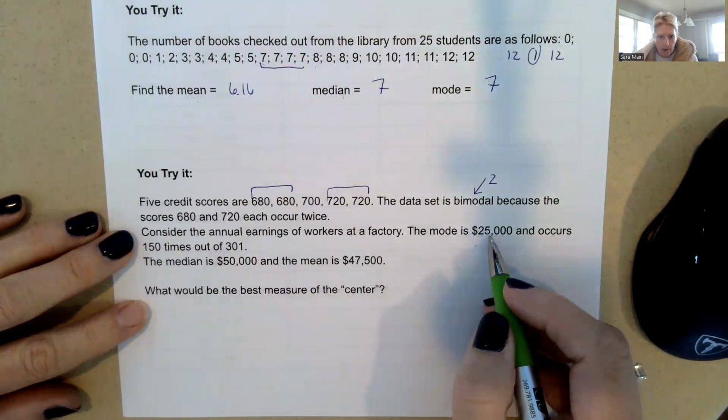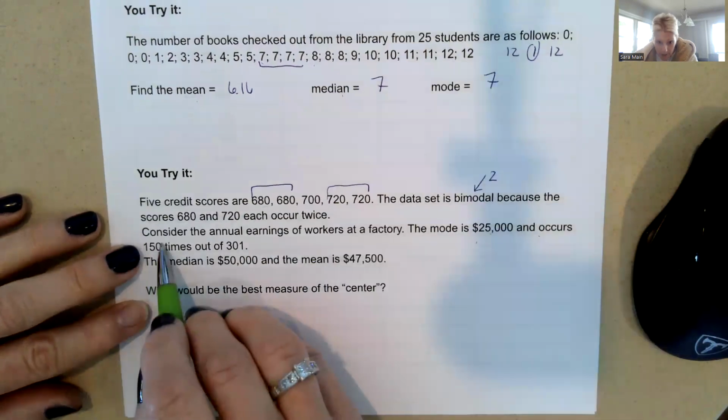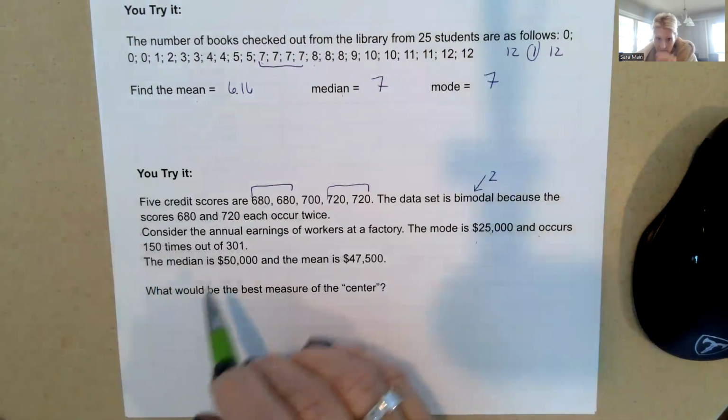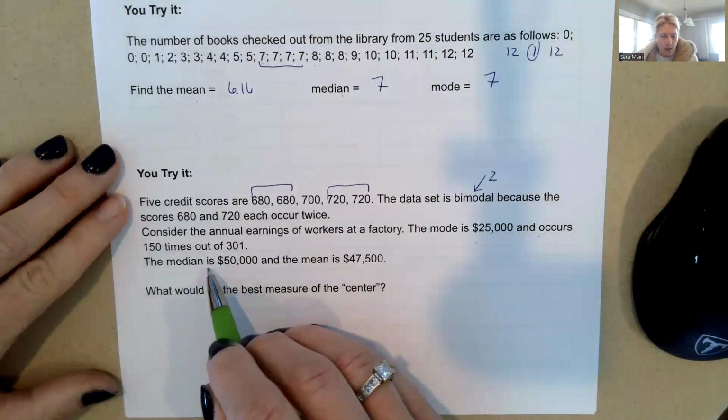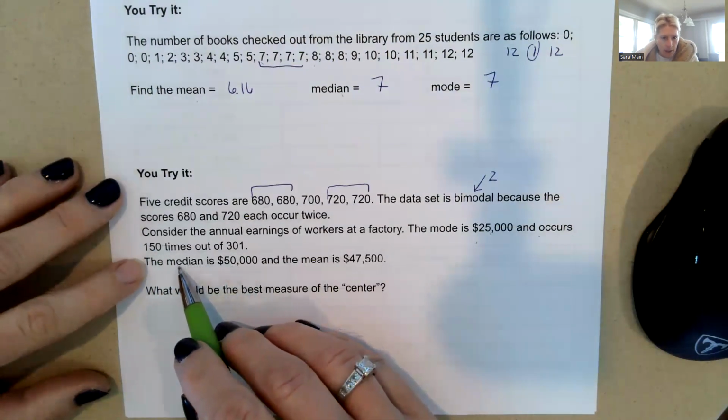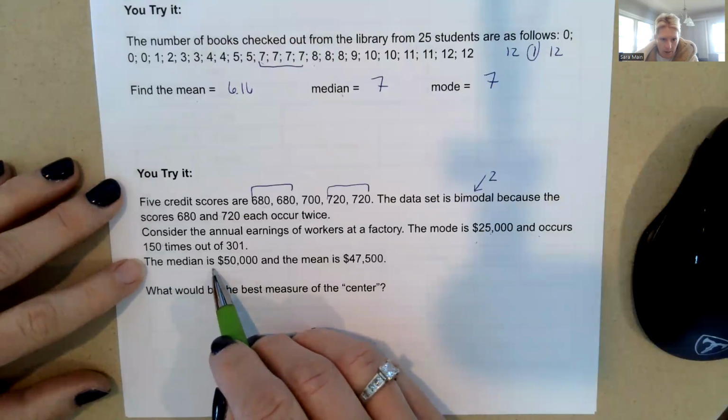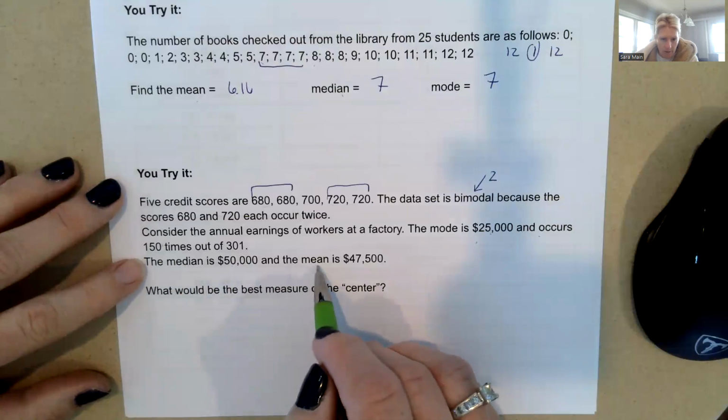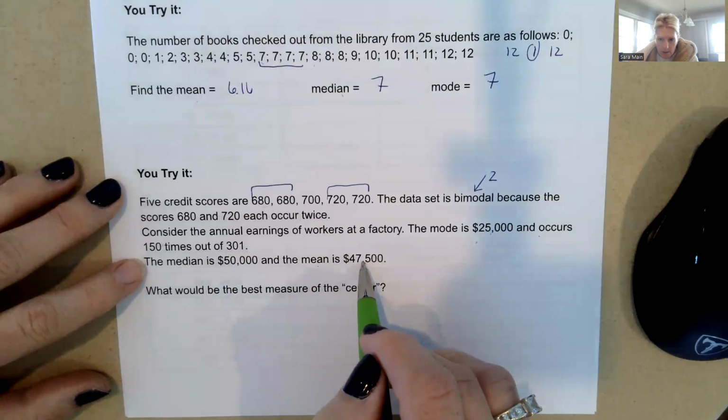So the mode is 25,000 and occurs over half of the time. Wow. The median is 50,000 and the mean is 47,500.